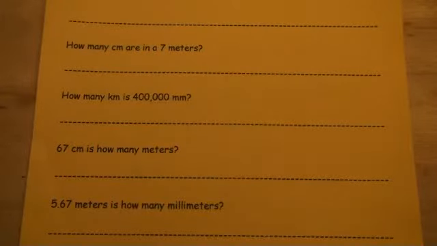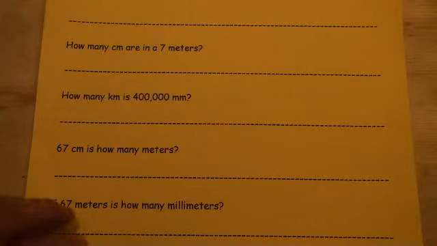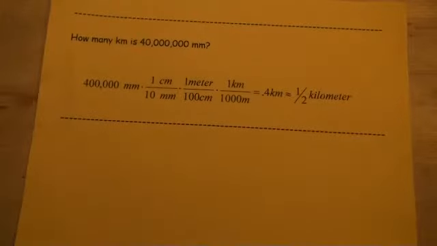Here are 4 questions we're going to take a look at in this video. How many centimeters are there in 7 meters? How many kilometers is 400,000 millimeters? 67 centimeters is how many meters? And 5.67 meters is how many millimeters? Alright, so here's the first one.